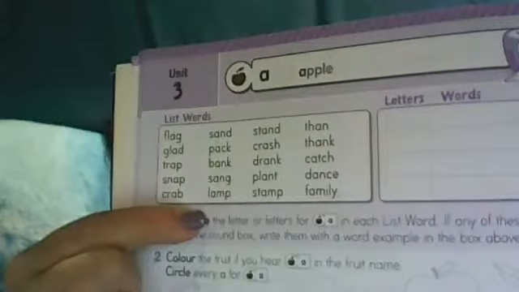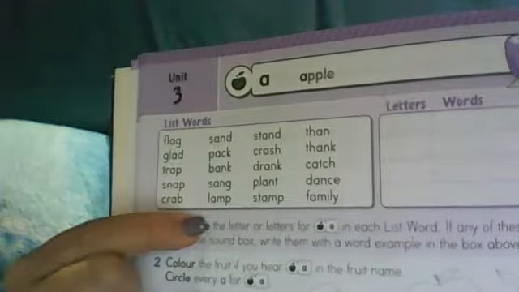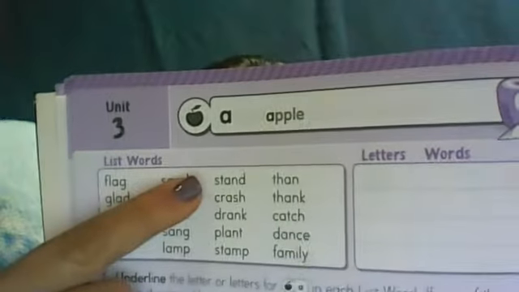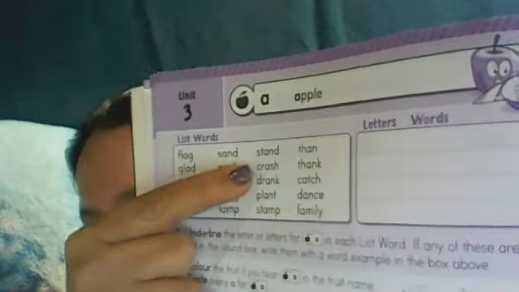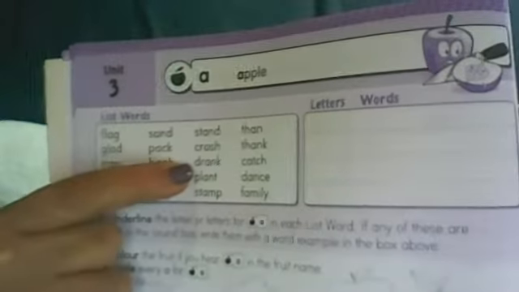The next word is lamp. A lamp. It's a kind of a light. Pointing and reading lamp. The next one is stand. Pointing and reading stand. The next one is crash. Pointing and reading crash. The next one is drank. Pointing and reading drank.